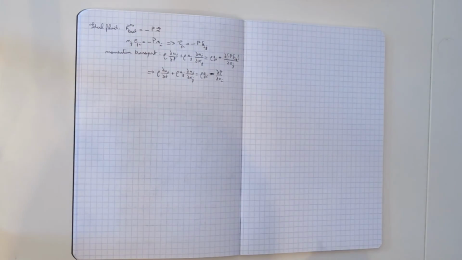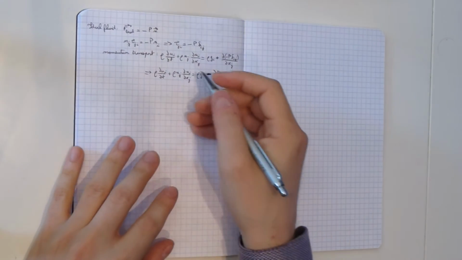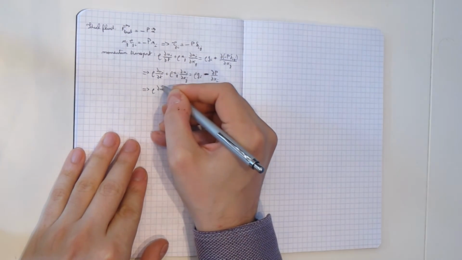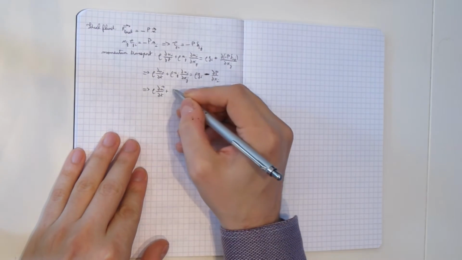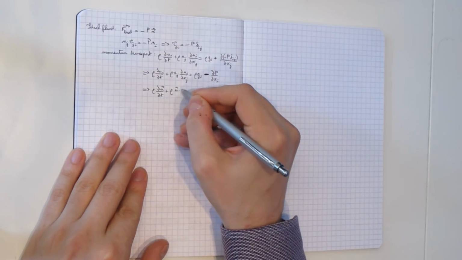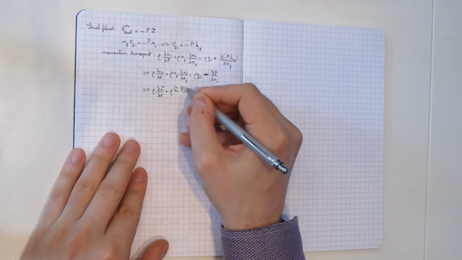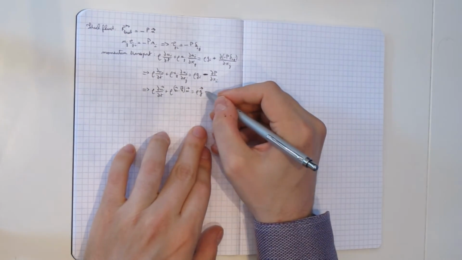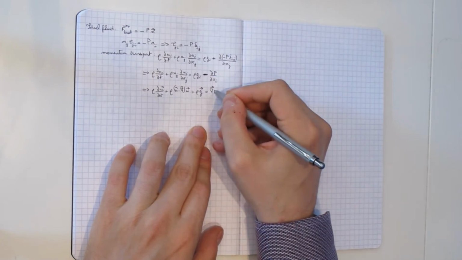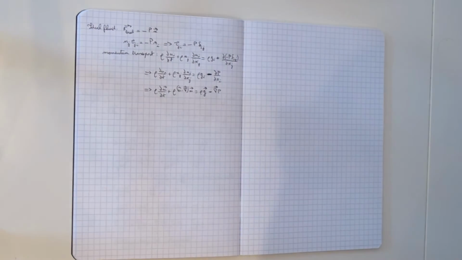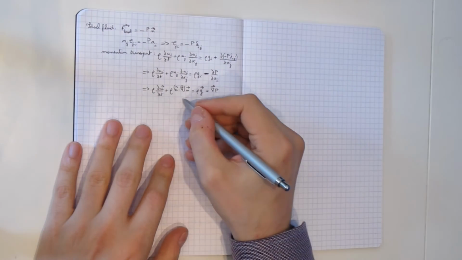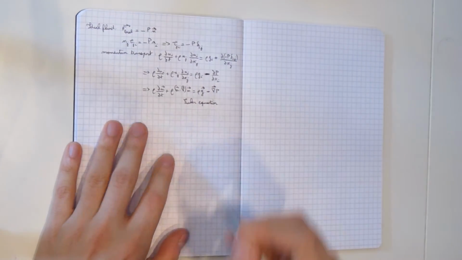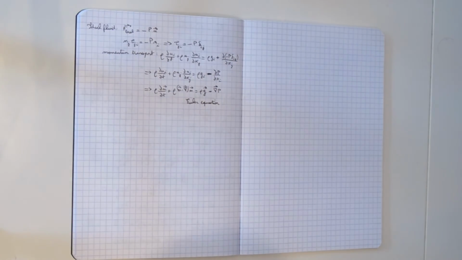In other words, if you write down this equation in vectorial form, we have rho du over dt plus rho u dot nabla u equals rho g minus the gradient of the pressure. And this equation is known as the Euler equation. So this is the equation of motion for an ideal fluid.